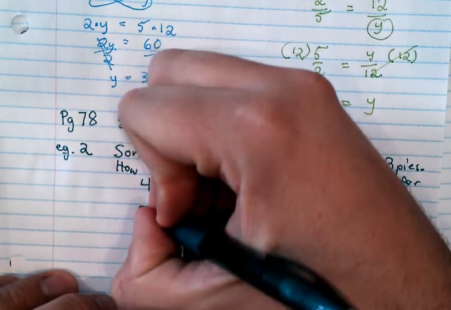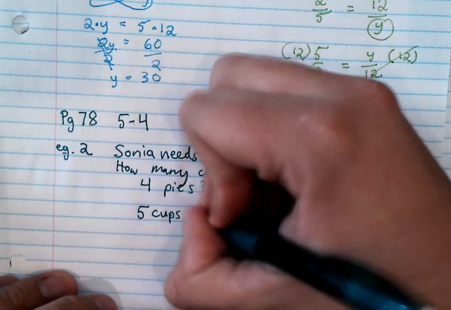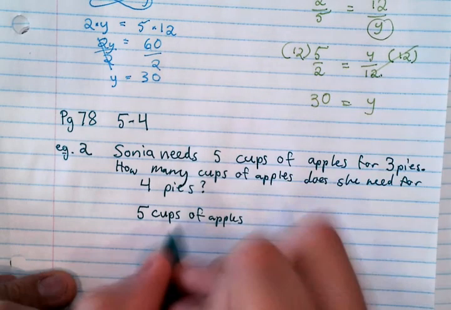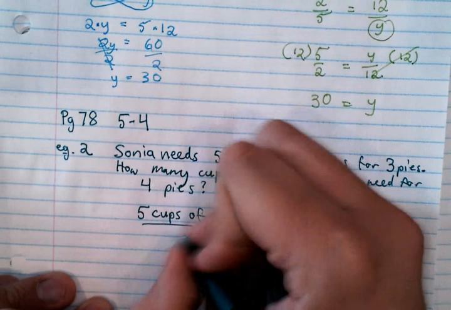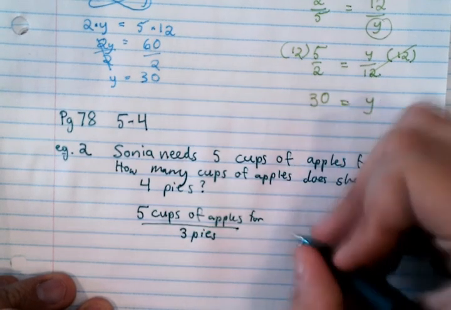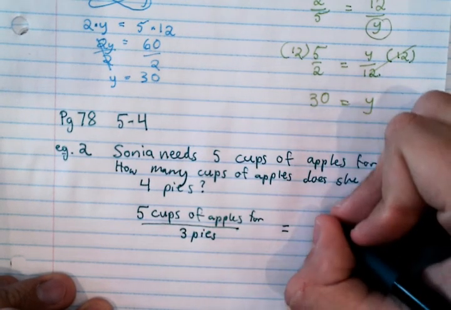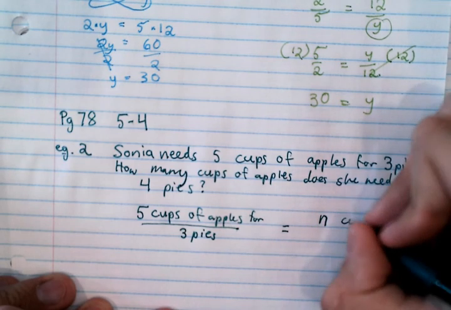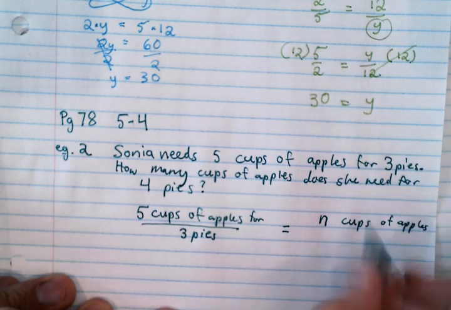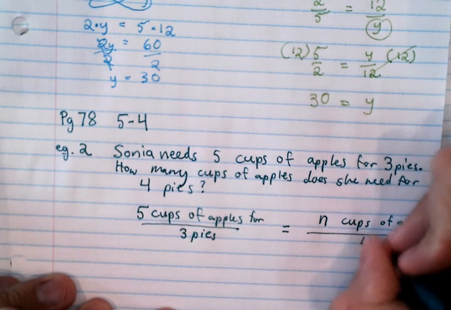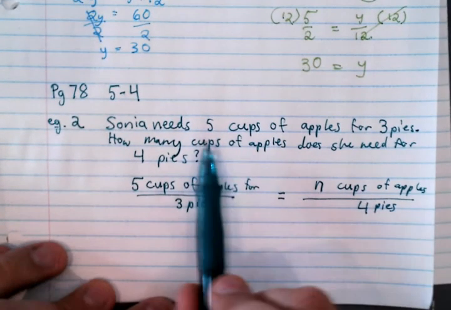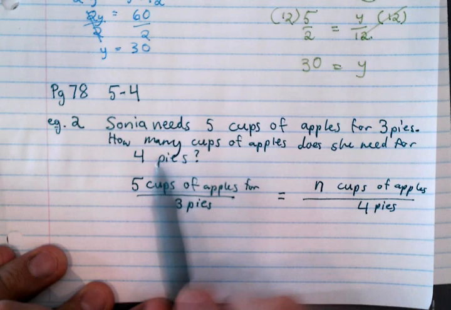5 cups of apples. And I don't think I have to do a complete sentence. 5 cups of apples for 3 pies. Okay, I'll read it. For 3 pies equals, I'll do a new number, n cups of apples for 4 pies. Right on. So we put the right parts together. Needs 5 cups for 3. How many cups for 4?